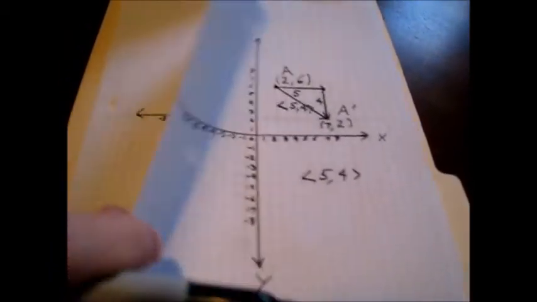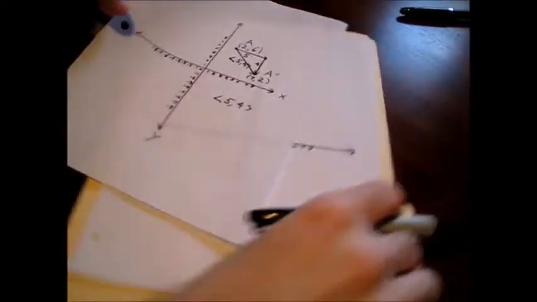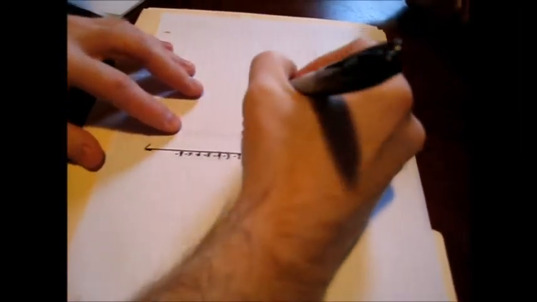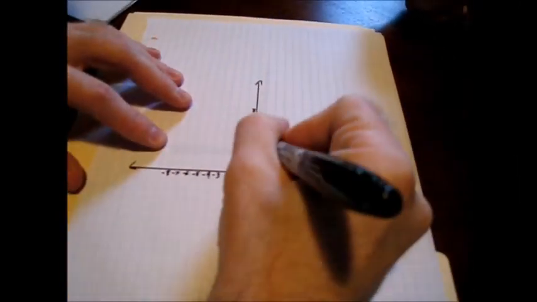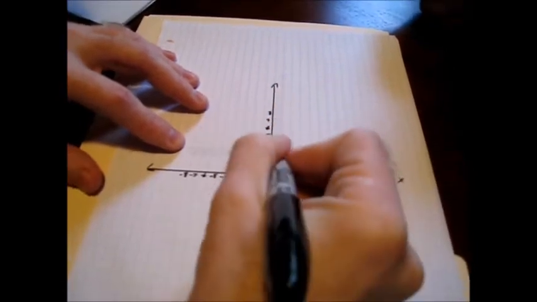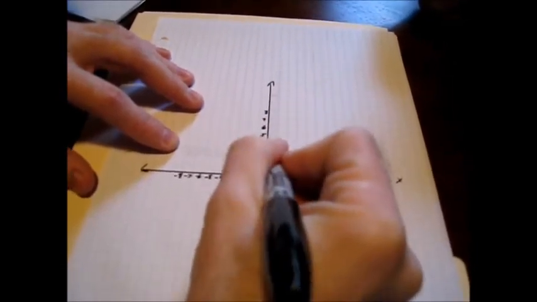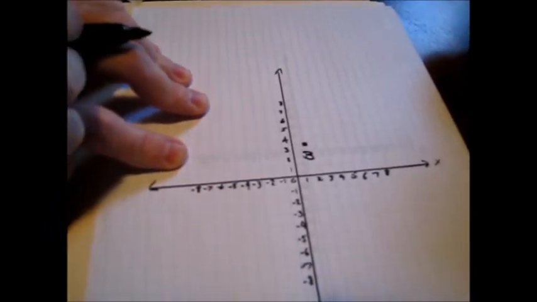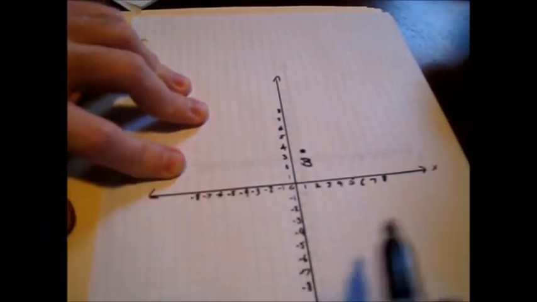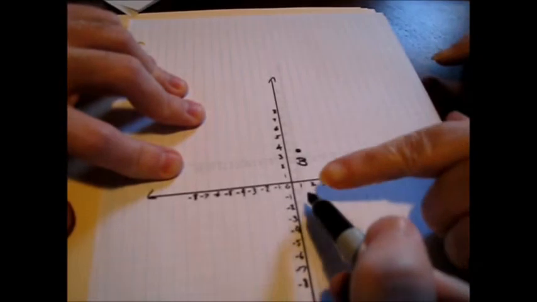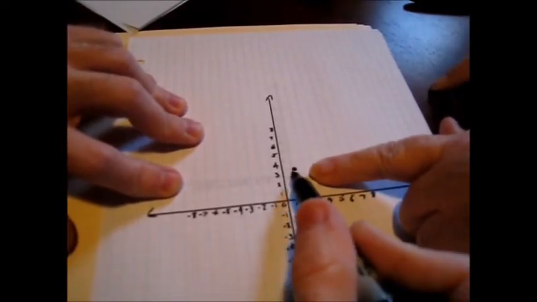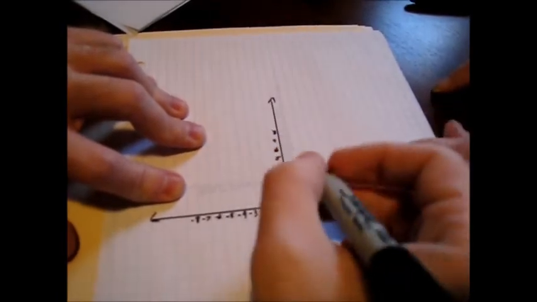So let's see how this would work for another point here. If we've got this point, let's say B. What are our coordinates for B there? So we got 3. We're 3 up along the y.